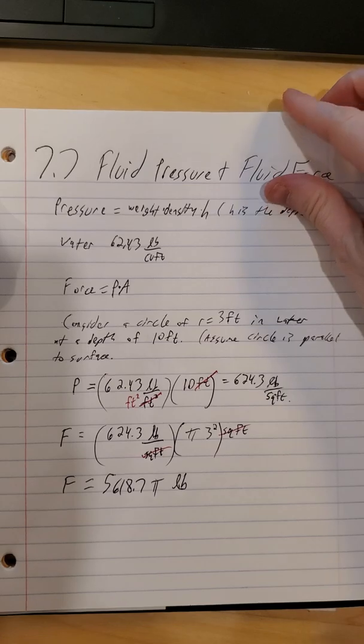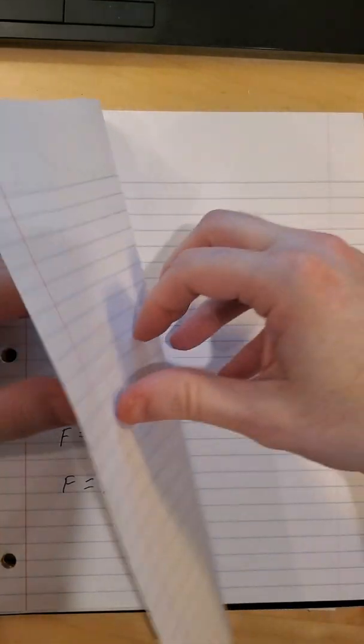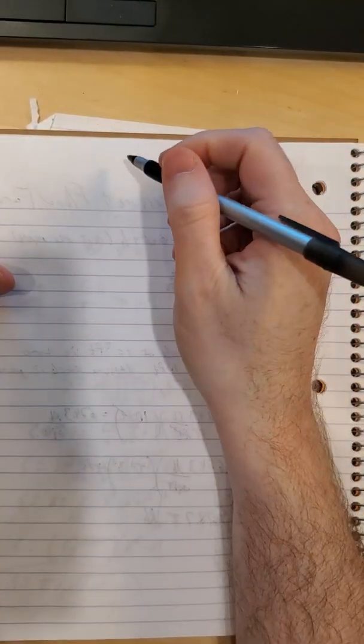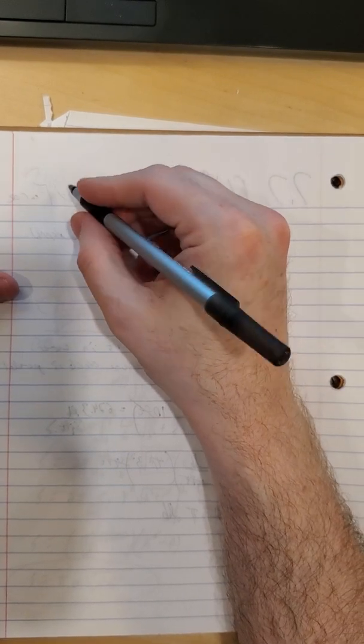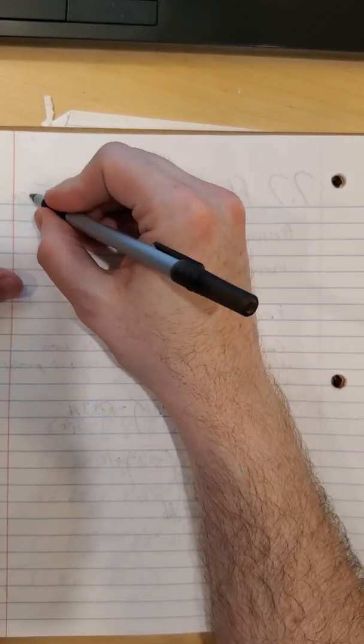Where the problems get a little more interesting is if we set up that circle vertically. So we'll keep the same size circle. This time, the circle is perpendicular to the surface.